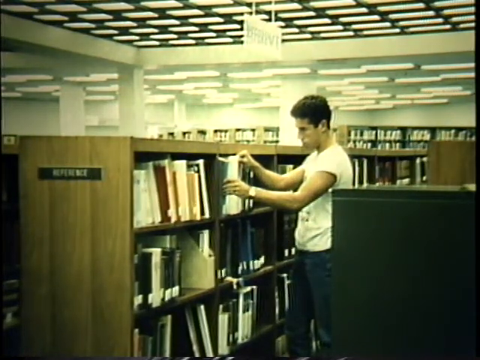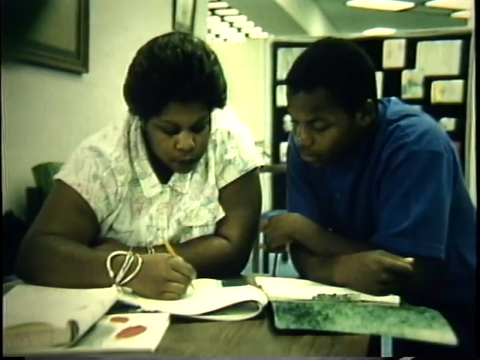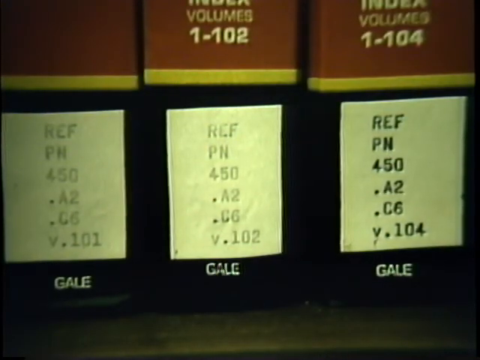Behind you and to the left is the reference area. This section of the library contains a variety of sources used to provide brief answers to long questions. Typical materials found in the reference area are encyclopedias, dictionaries, almanacs, directories, and statistical reports. Reference books are shelved by call number and are distinguished from other books by the letters REF, short for reference, located above the call number.